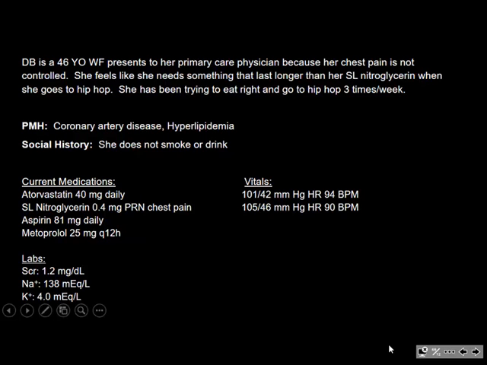You could actually go up on this metoprolol, right? So maybe go up to 50 Q12 and see if her blood pressure will tolerate it. If you were going to do a non-DHP at this point, you probably wouldn't want to do the non-DHP and metoprolol, but the beta blocker is preferred first over the non-dihydropyridine calcium channel blocker.